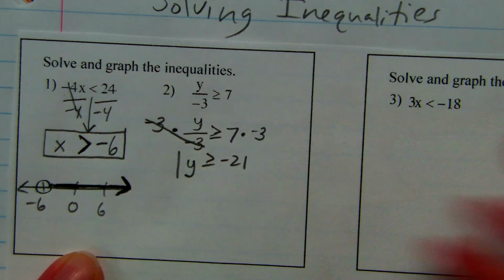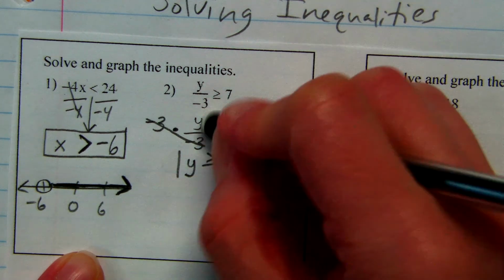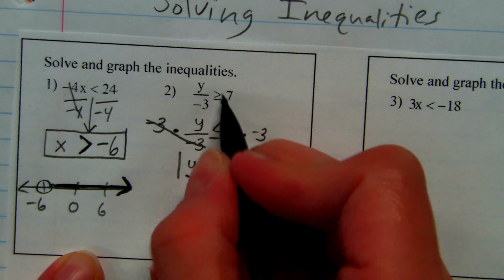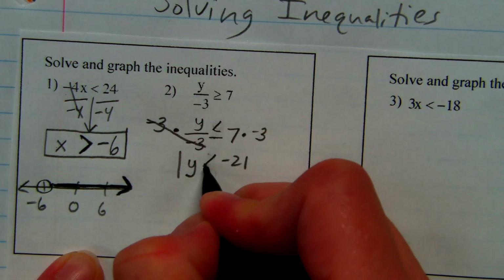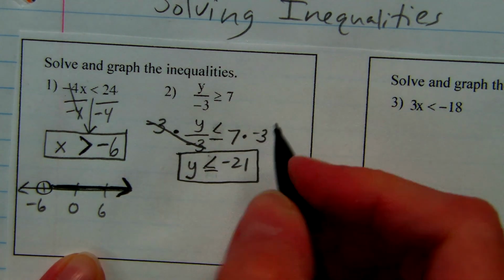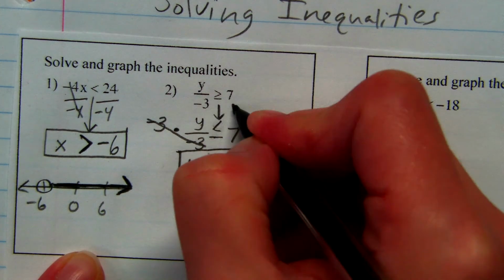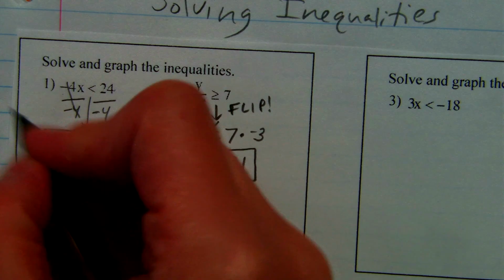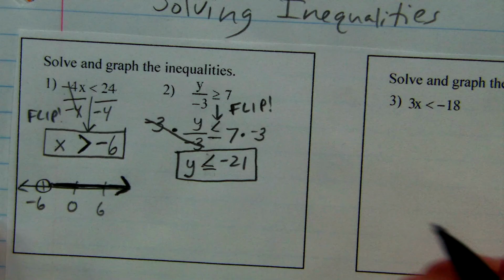And so I need to flip the sign. I almost forgot after I just said it. So we're going to flip this. It was pointing this way, now it's going to point this way. And so we did have to flip. I'll just write flip there, and have that in our notes.